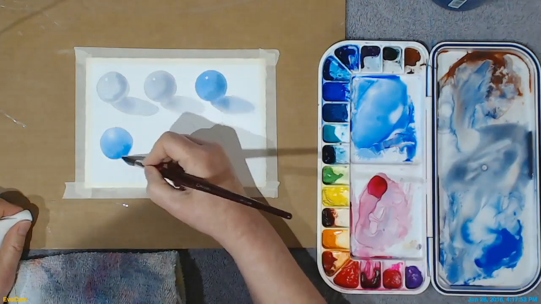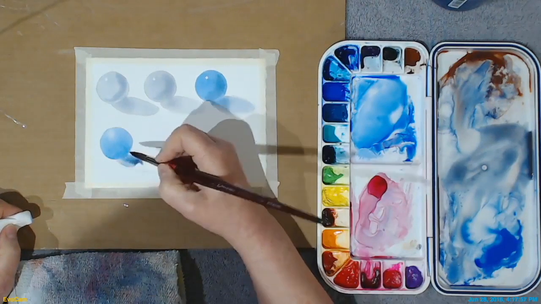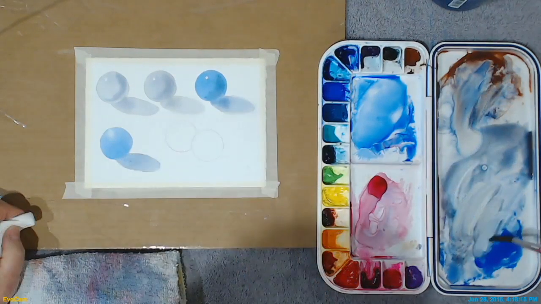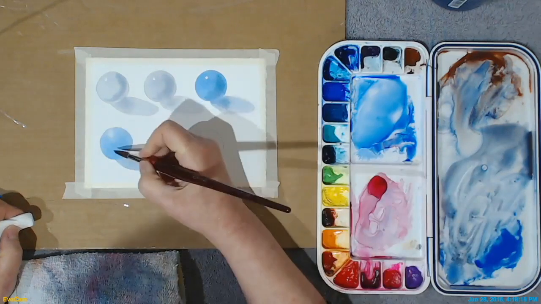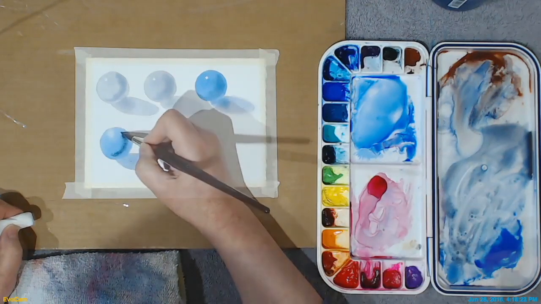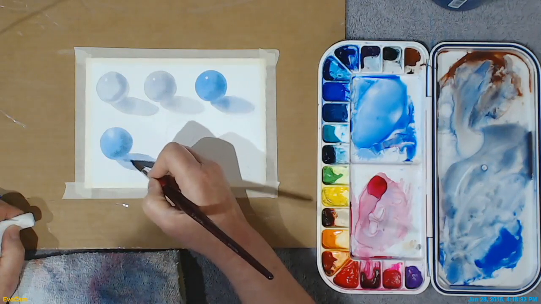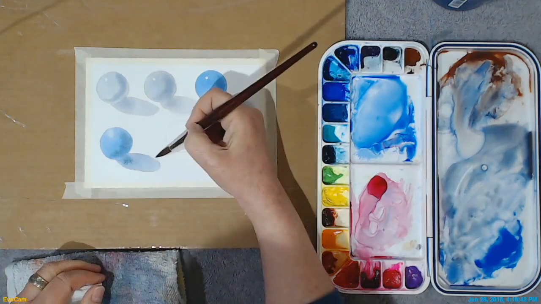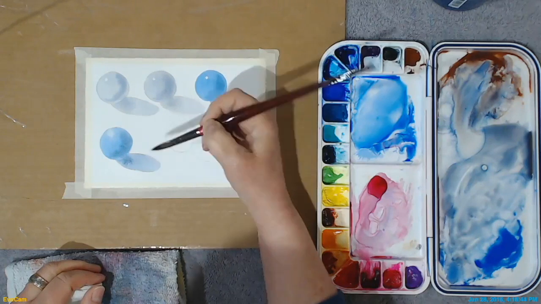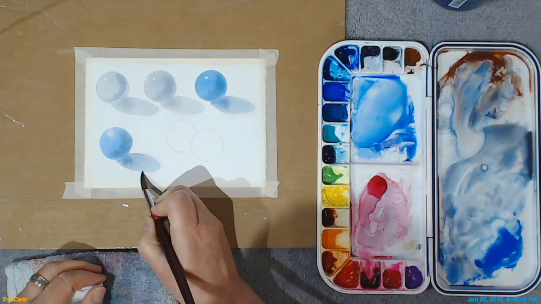Then we continue as before, going down into the shadow with our gray, allowing the blue from the ball and the gray in the shadow to merge. Paint our form shadow as we did before, and drop a little color into the cast shadow. And again, if you still have time, you can try softening the far edge of your cast shadow.